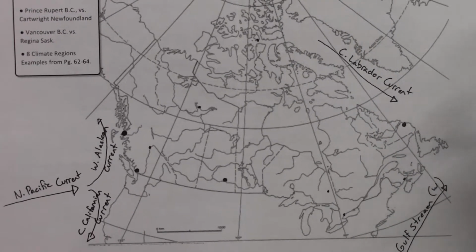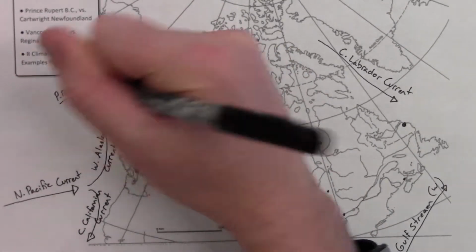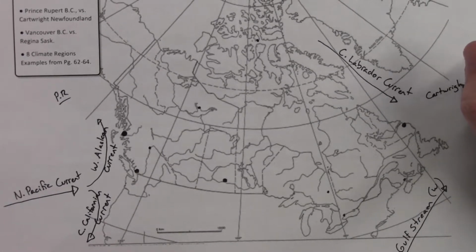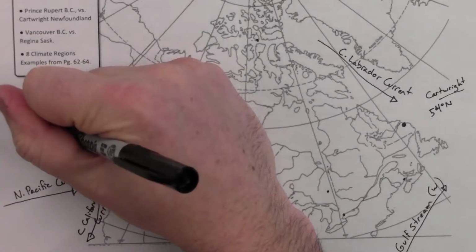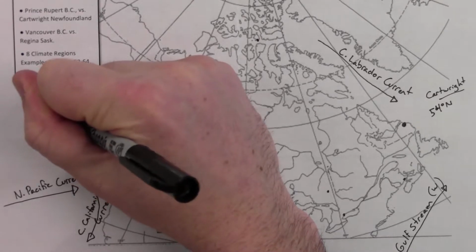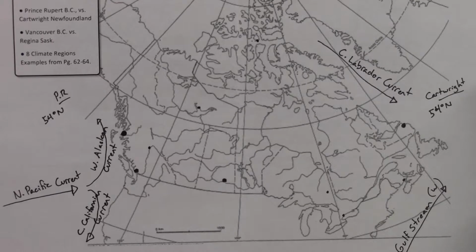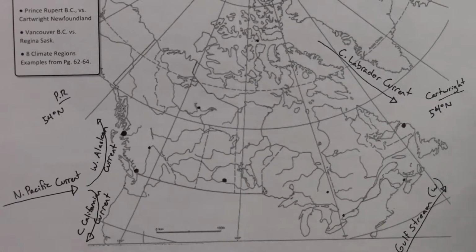However, these two cities are kind of interesting in the sense that they're both at 54 degrees latitude, Prince Rupert and Cartwright. They're both at 54 degrees north. When you're at the same latitude, you receive the same amount of insolation, so you should have fairly similar climates, basically the same climates, if latitude was the only determining factor.